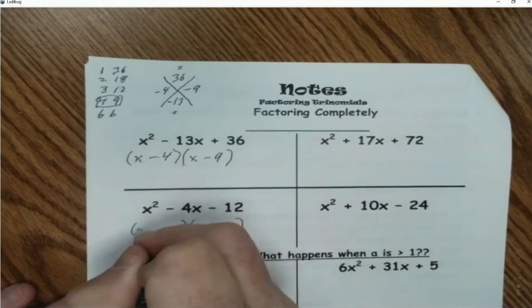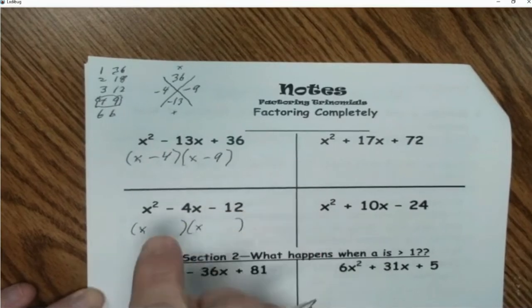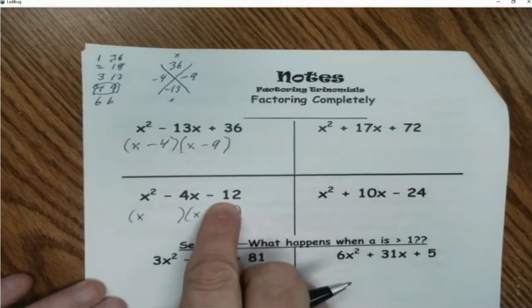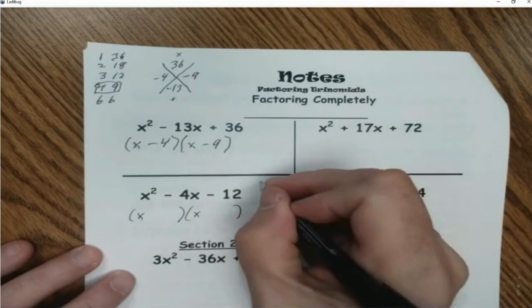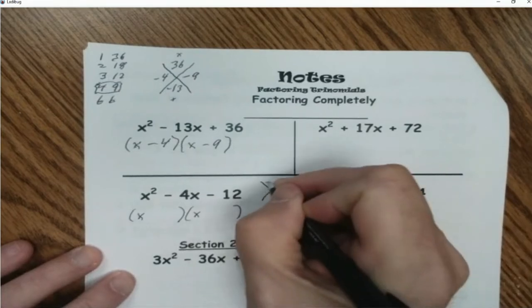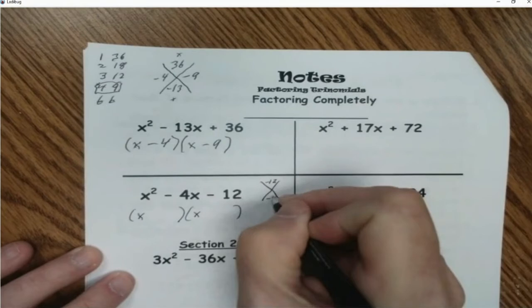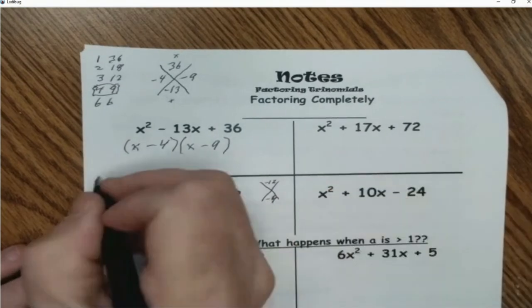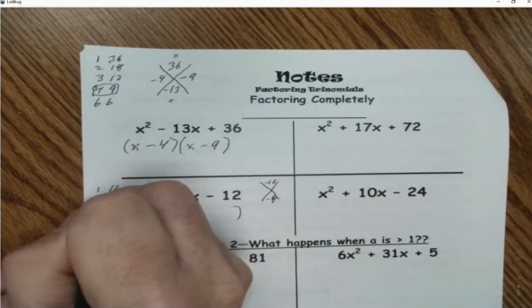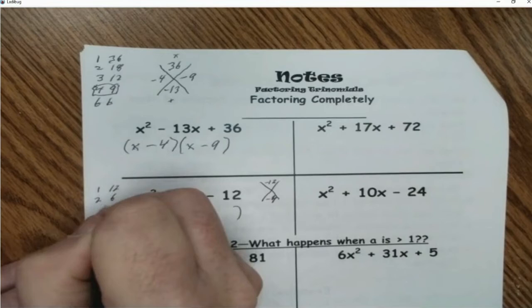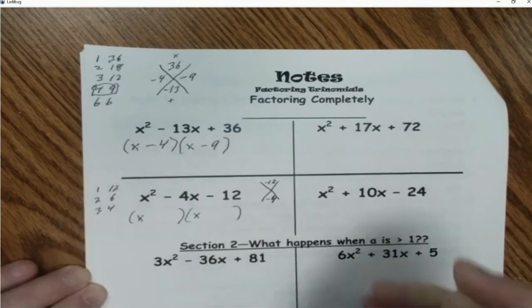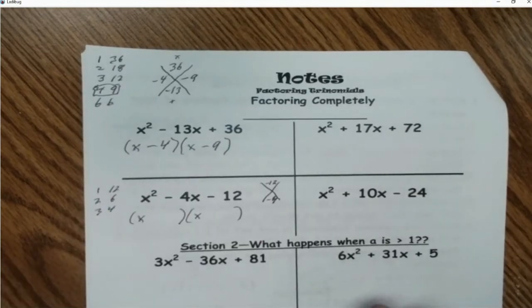We know x times x. Now we need to know what times what would be 12. So negative 12, pardon me. So negative 12 is what it needs to multiply to. Negative 4 is what it needs to add to. So 1 and 12, 2 and 6, 3 and 4. That's it. It's our only choices.